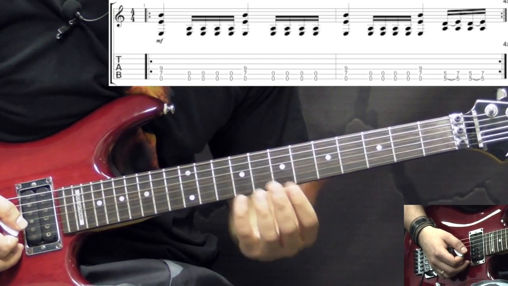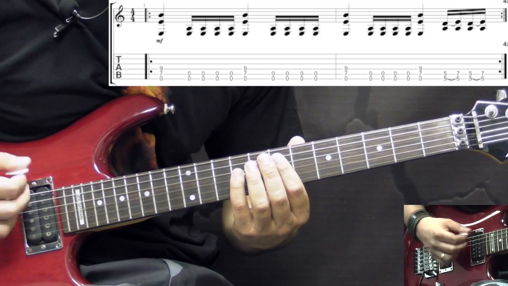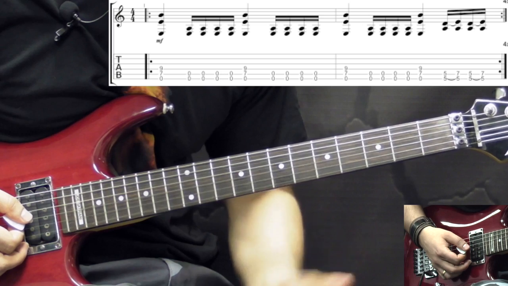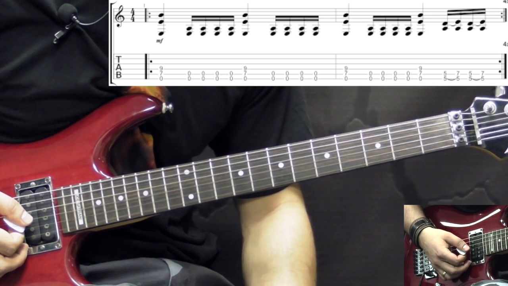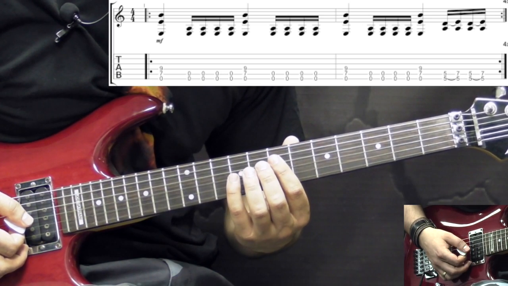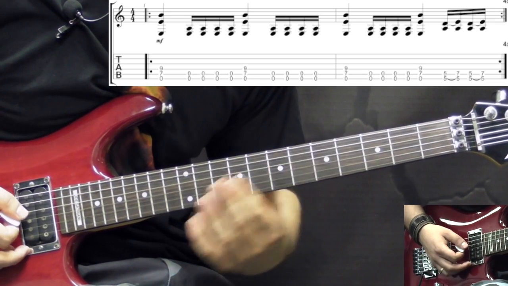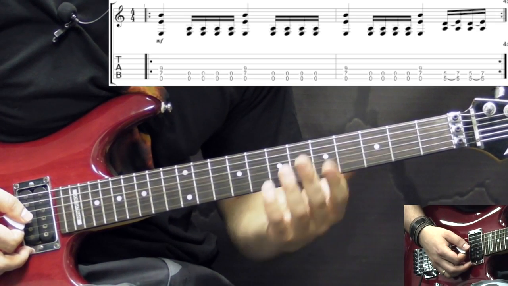So like I said, we alternate between the E power chord with the low E and A strings chugs 4 times, 4 16th notes. And we do it for 4 times, and then we have a little transition, which the first time guitar number 1 does that.